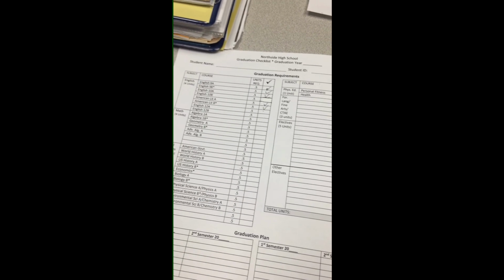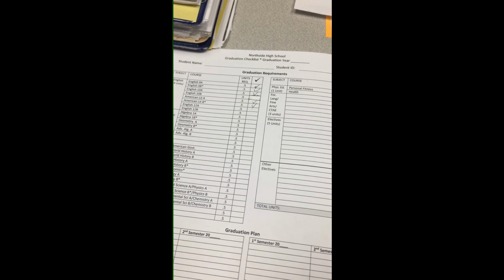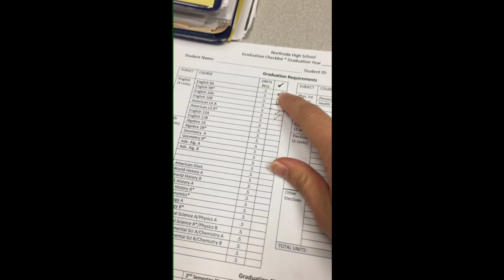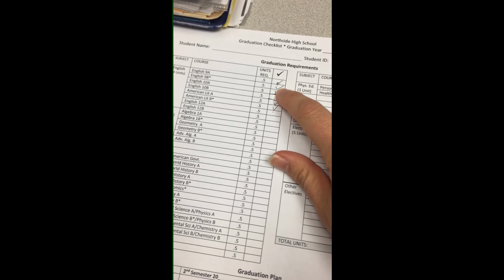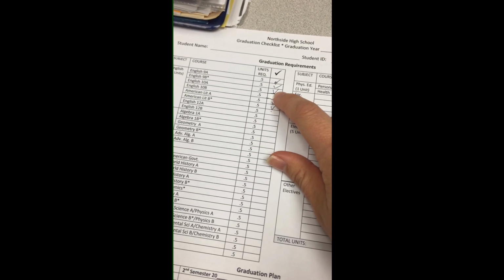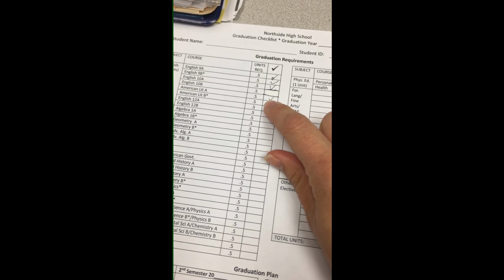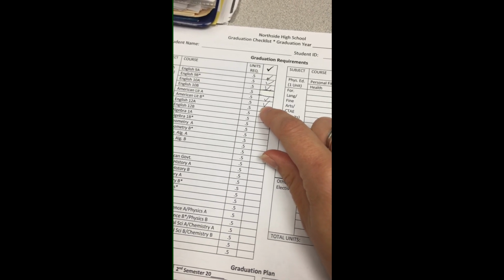I have completed the English section for my example transcript. You can see that the student earned 9th grade Lit A, B, 10th grade Lit A, did not receive credit for B, American Lit A, and American Lit B, and that matches the courses that I did not cross out on our transcript.